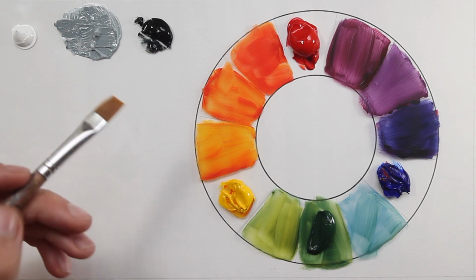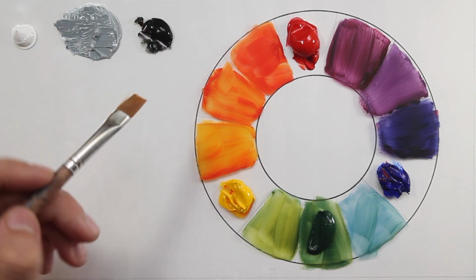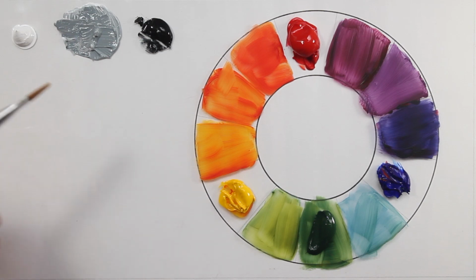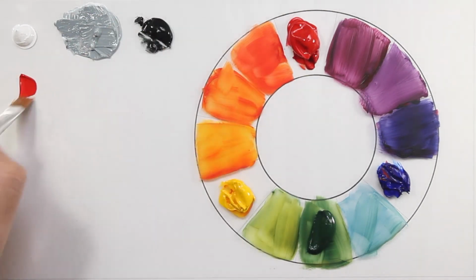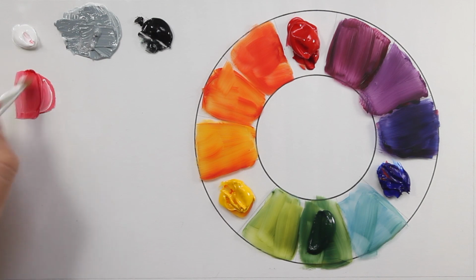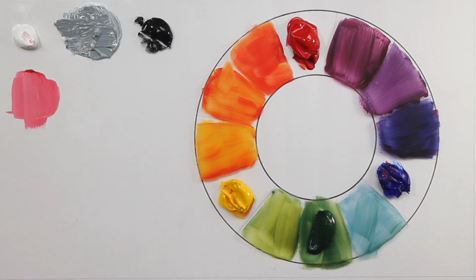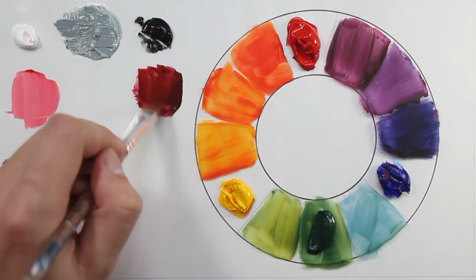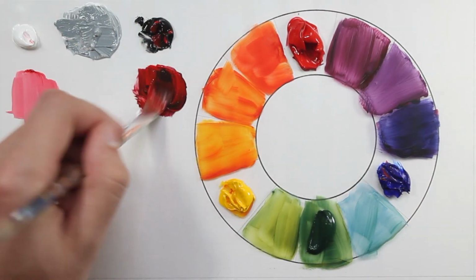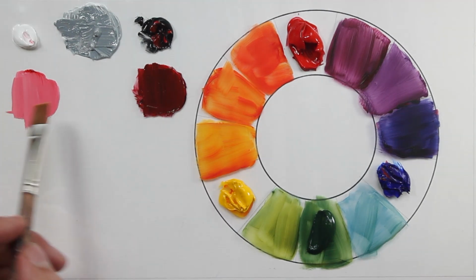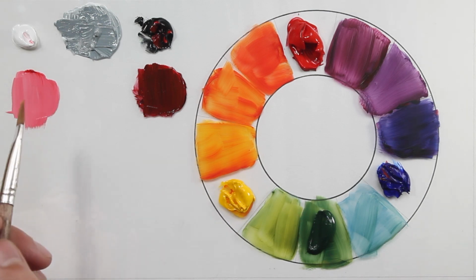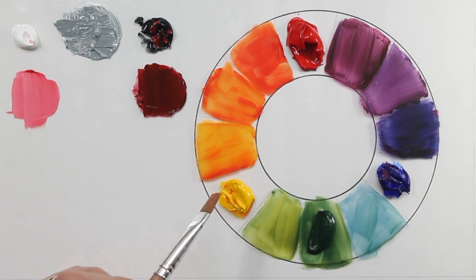So, by adding black or white, we can change the value or the lightness of a colour. When adding white, it's called a tint. So pink is a tint of red. When we add black to a colour, it's called a shade. You can see that these two are still red. They are still the same hue, but we've got a lighter version now and a darker version of it, but it's still a form of red.